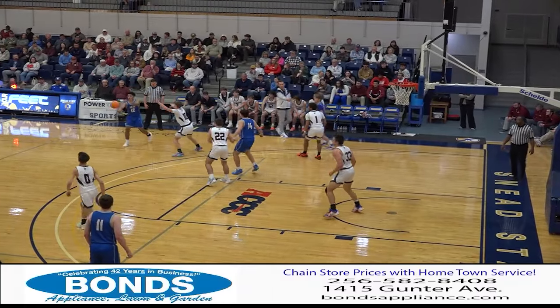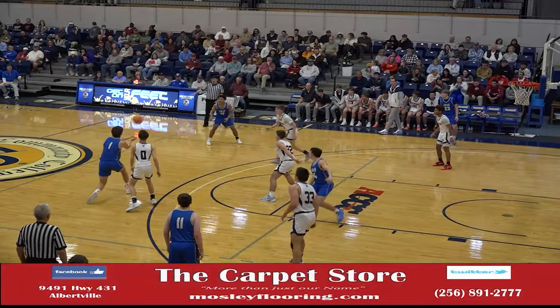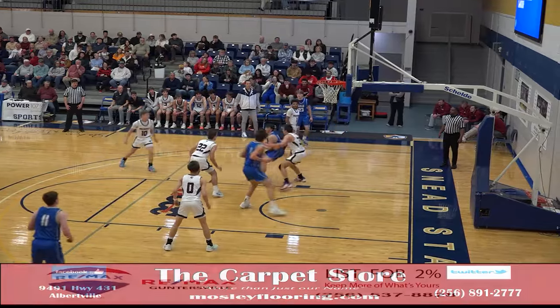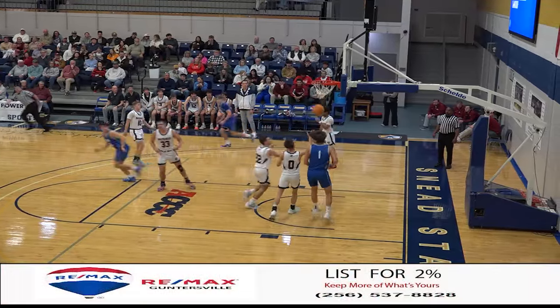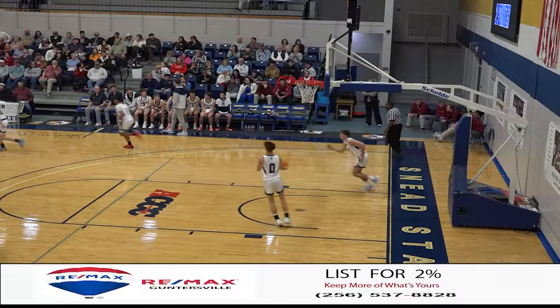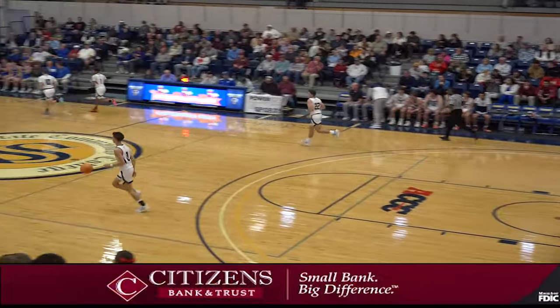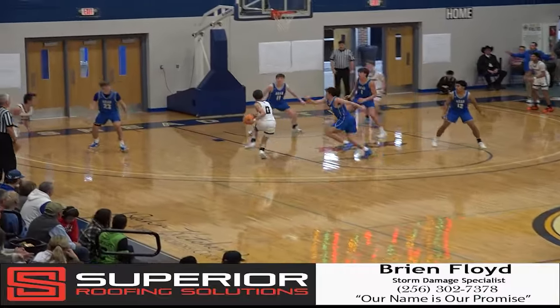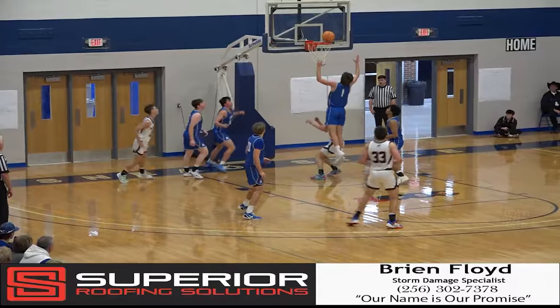Pritchett looks down inside, going to get it back to Willis as they swing it around the top of the key. In the corner it goes, and the pass down low to Chandler Moore, who's checked in the game and made a great pass that time to Tucker Willis, who lays it up and then gives the assist that time to Chandler Moore. Coming back the other way quickly is DAR.